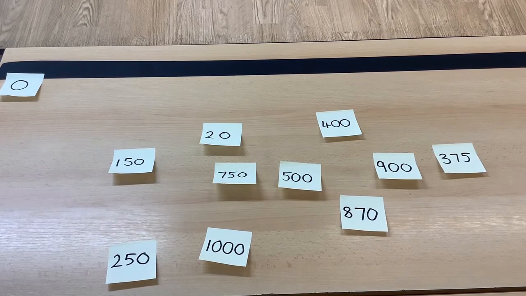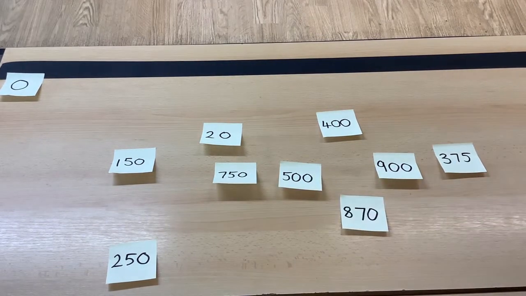To figure out where we're going to end the number line, I need to find the biggest number. I can see 870, 900. But there's a 4-digit number. I can see 1,000. That must be our end number. So I'm going to put that at the end of the number line.